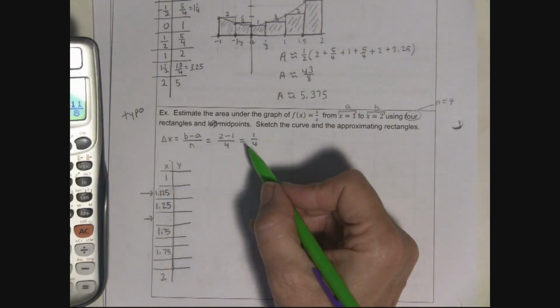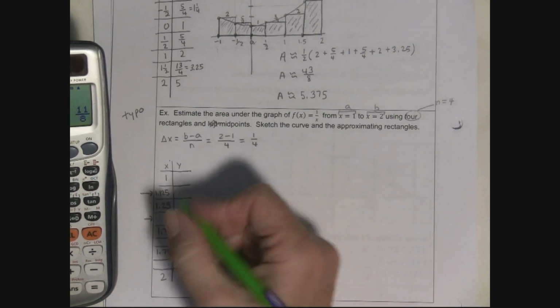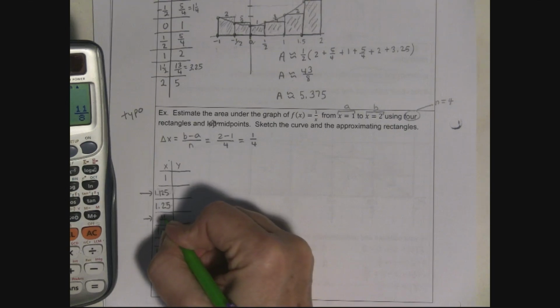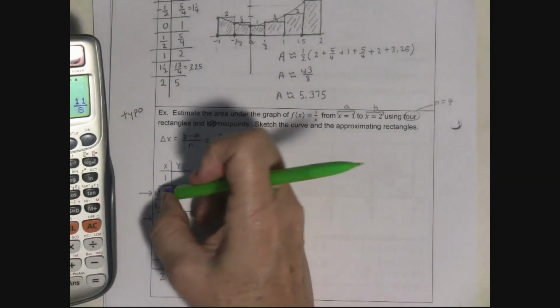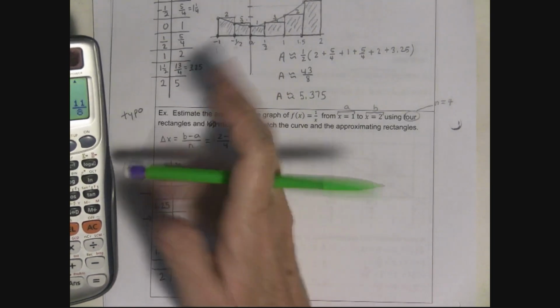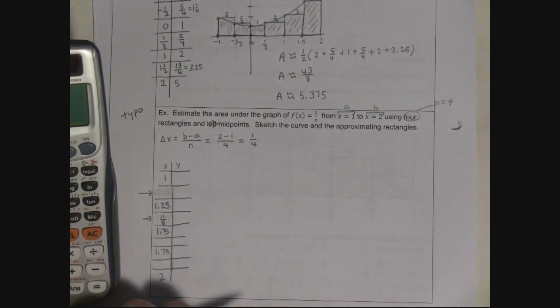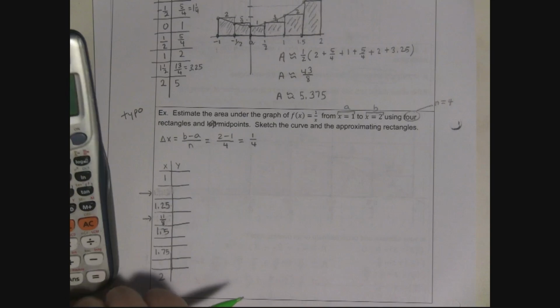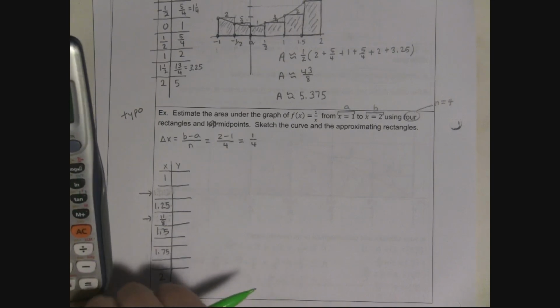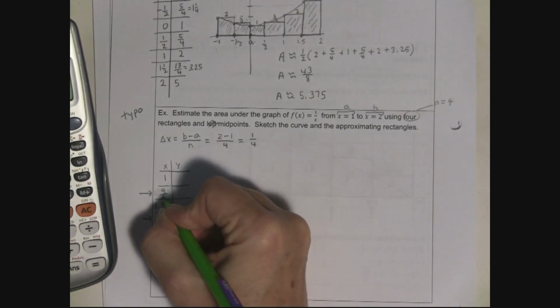11 over 8. Maybe I would be happier with fractions. I think I will be happier with fractions. What was this one as a fraction? I'm not happy with my numbers, though. Did that ever happen to you? Okay, 9 over 8. It's going to be easier as fractions.